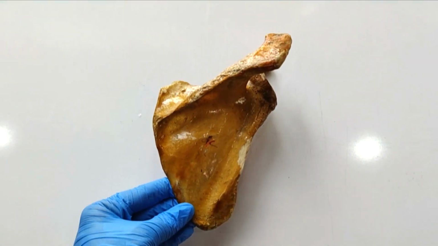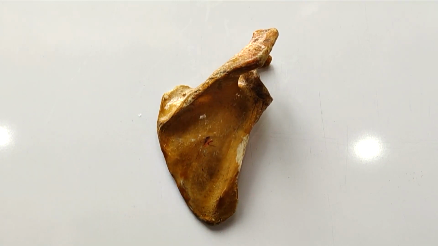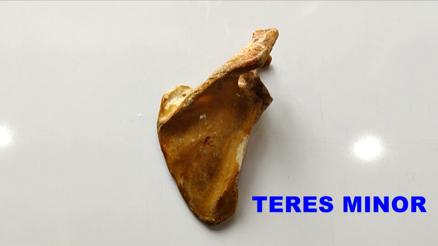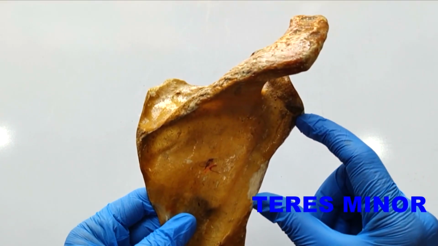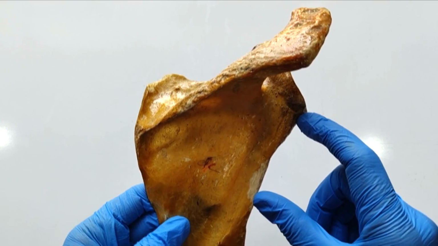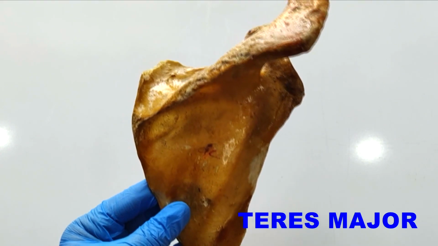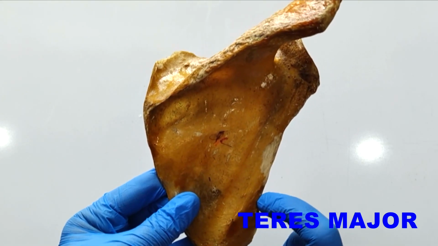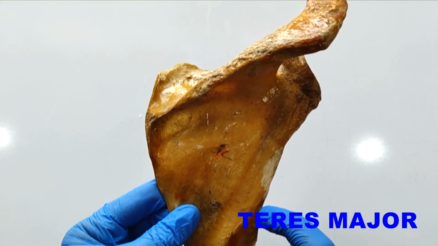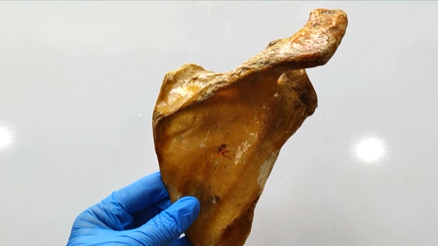Now let's see the muscle attachments on the lateral border. First of all, teres minor muscle takes origin from the upper 2/3 of the lateral border. Then teres major muscle takes origin from the lower 1/3 of the lateral border. We have already discussed these 2 muscles in the dorsal surface.